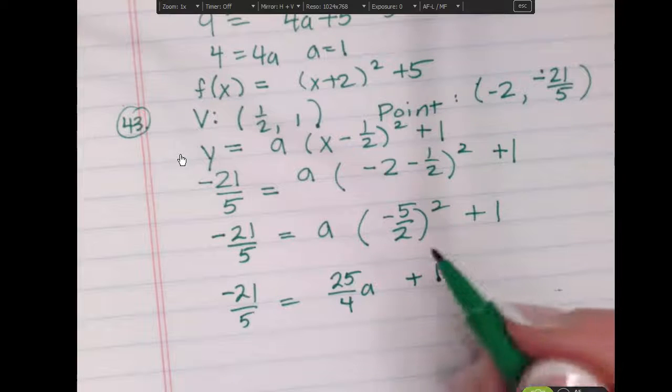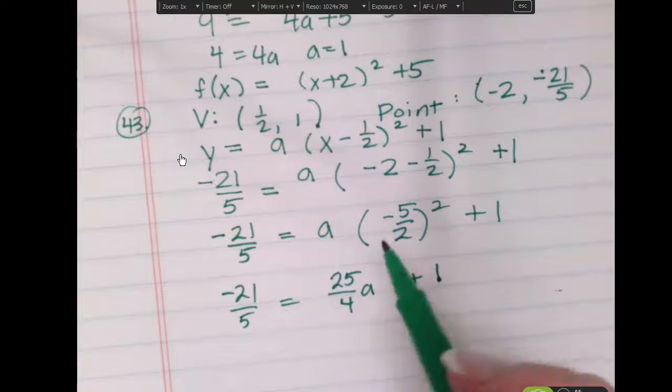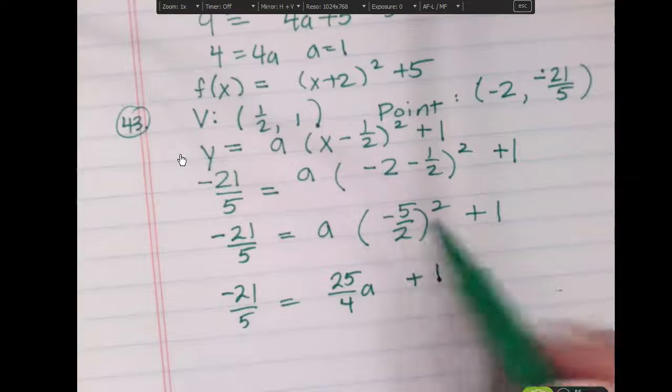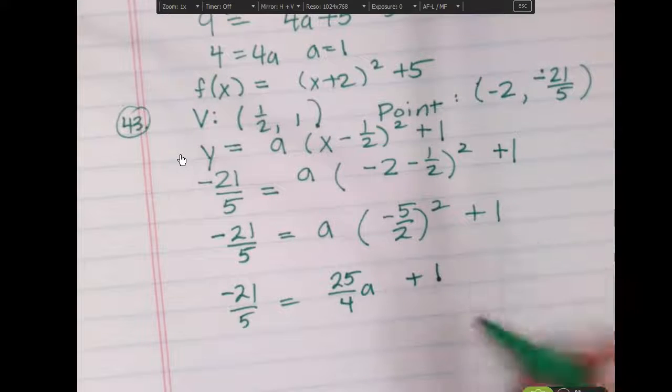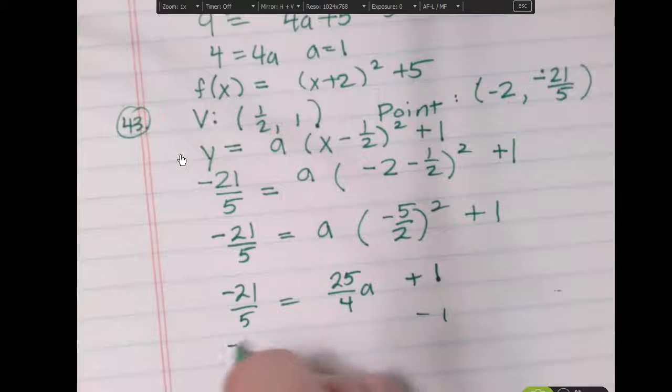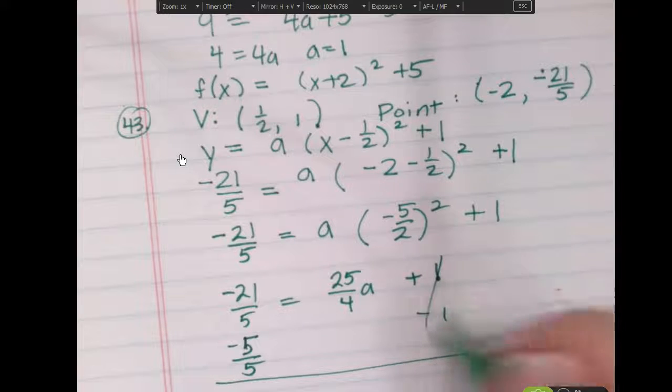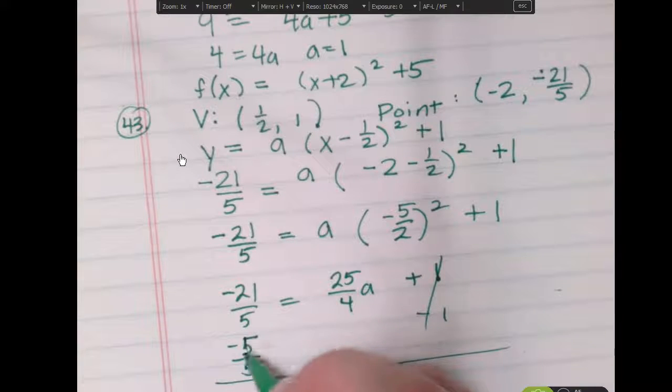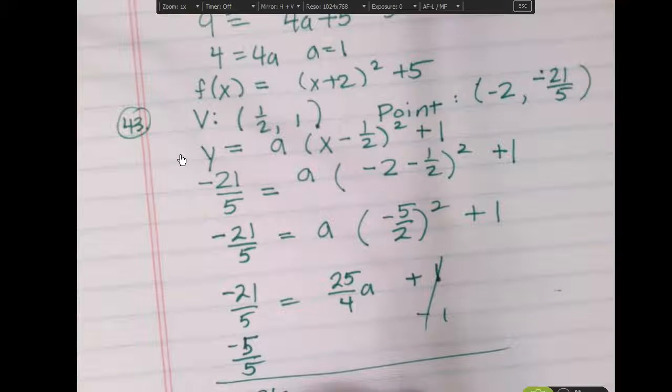So this is a super messy fraction problem. Normally they work out a little better than this, but I guess it's pre-calculus, so we don't have to worry about that. So subtract 1, subtract 1. Now 1 is the same as 5/5. So negative 21 minus 5 is negative 26.